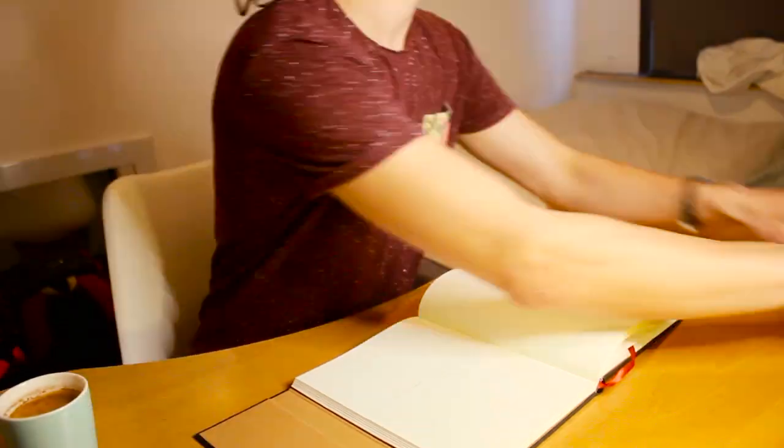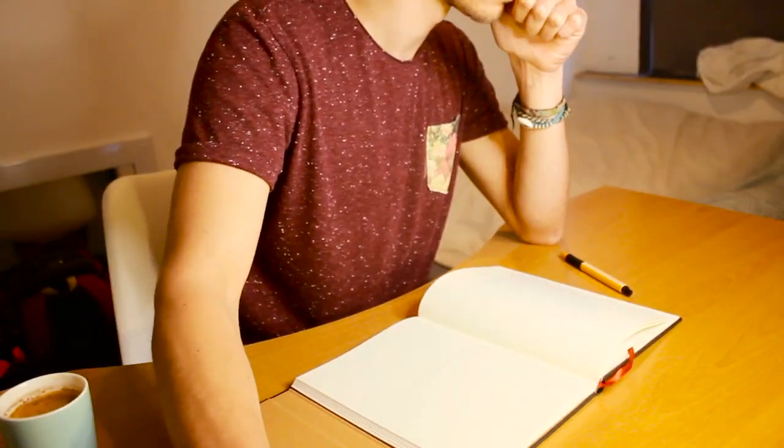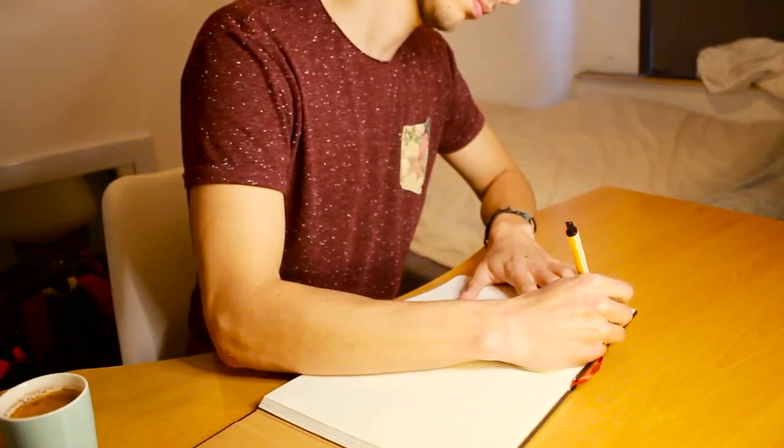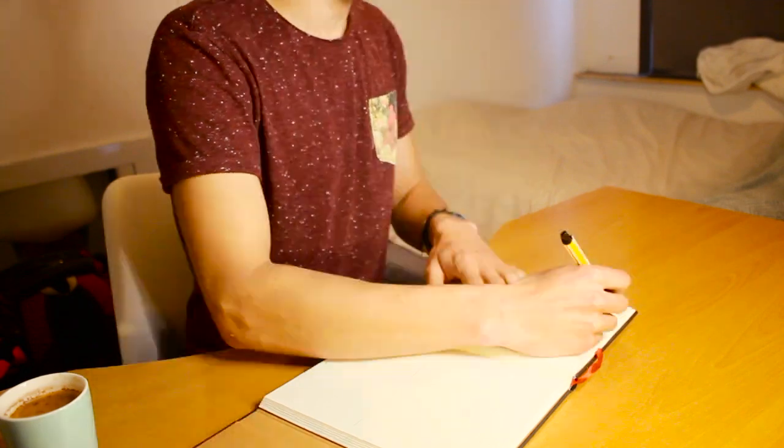What does this look like in practice? Well, either I lie on my bed, or I'm sitting behind my desk, or I'm lying on the couch, wherever is comfortable for you. Here I'm reading some articles and writing down any words that I think will be useful later on in a conversation.